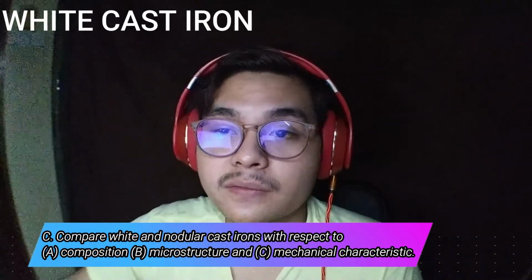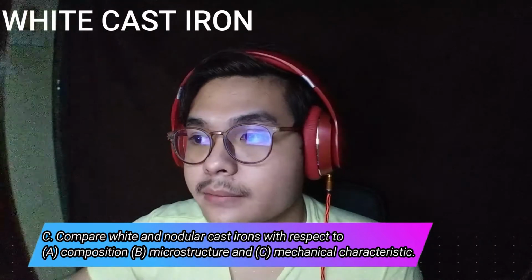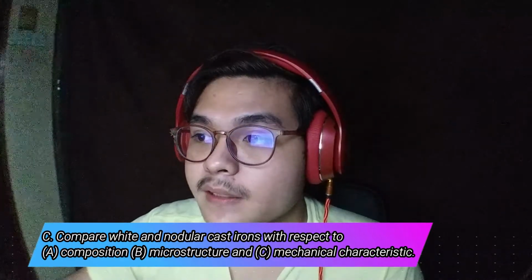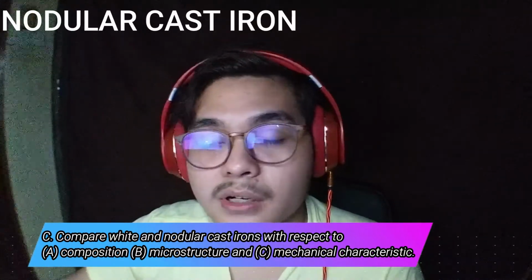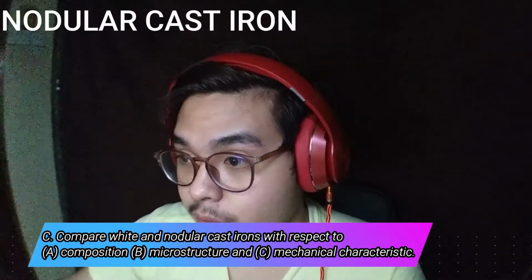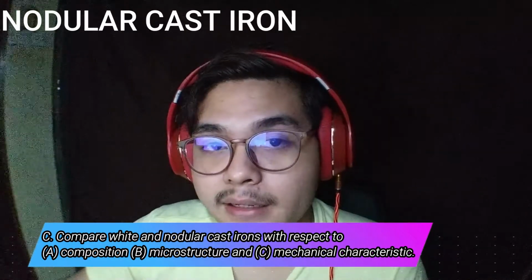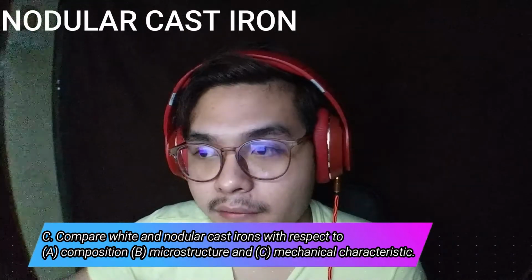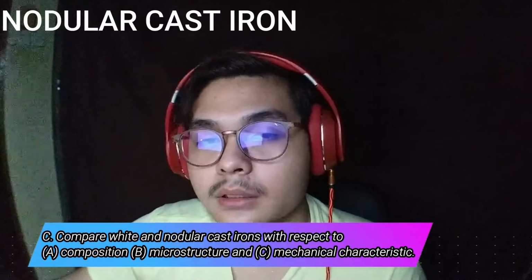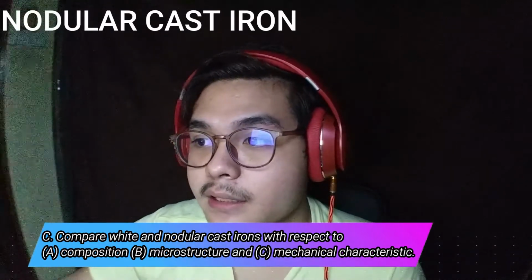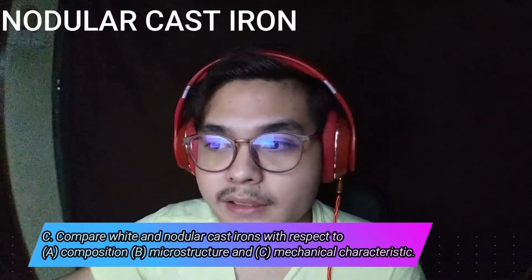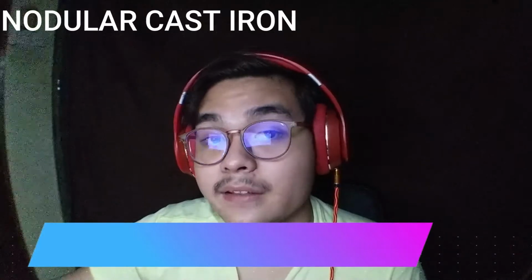And lastly, fracture surface. Next is nodular cast iron. The composition for nodular cast iron is that magnesium or cerium is added to the gray cast iron composition before casting occurs. This is to prevent the graphite flakes from developing during slow cooling of the iron. And then the microstructure is a spherical graphite structure in a pearlite or ferritic matrix, or nodular. The mechanical characteristics are high ductility, elastic modulus, mechanical strength, corrosion resistance, and it's low cost and easy to use.